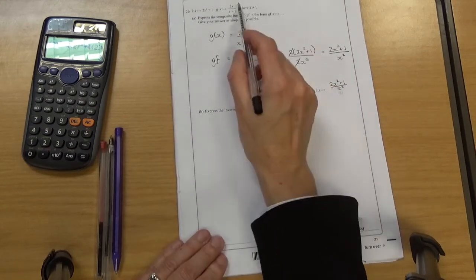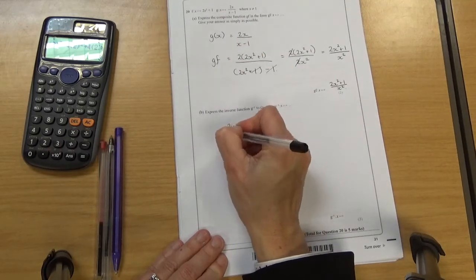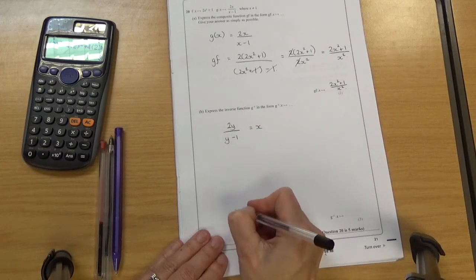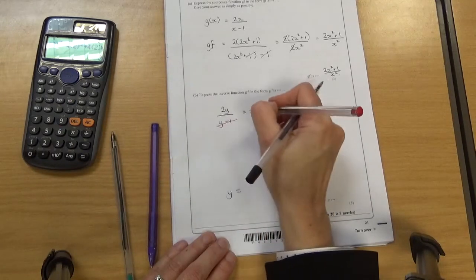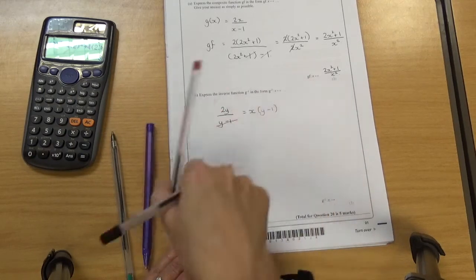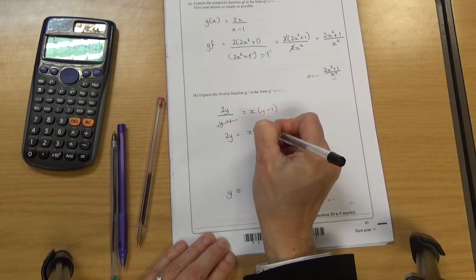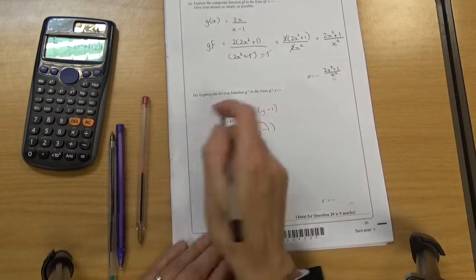Inverse function is where we take the function, instead of x we put a y, so we've got 2y over y minus 1 equals x, and we want to end up with y equals. So the opposite of divide is multiply. Then we expand the brackets.